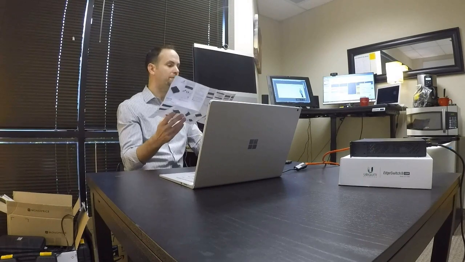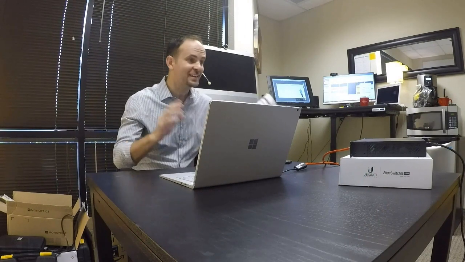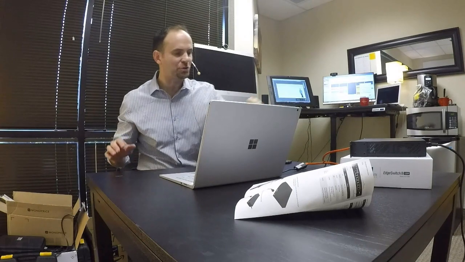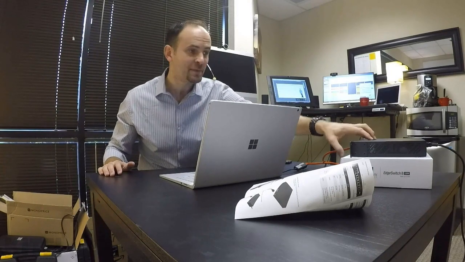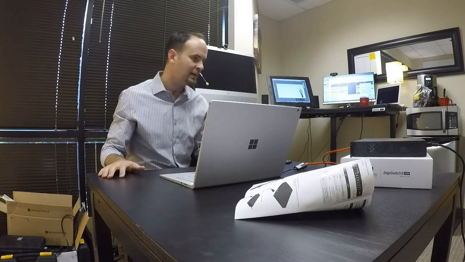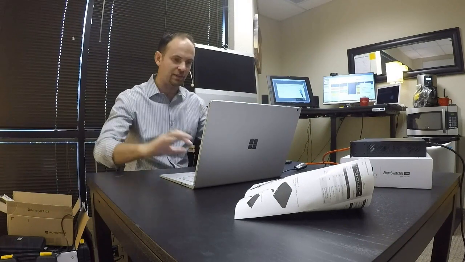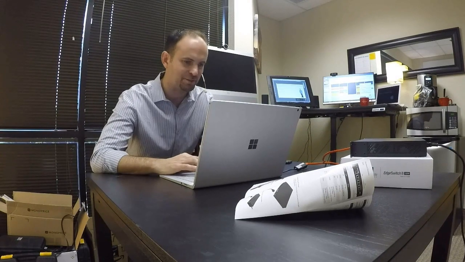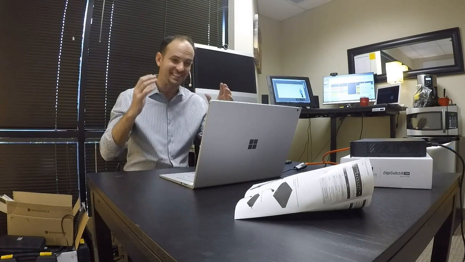192.168.1.2 is the default fallback IP address. What that means is that this switch is going to sit there and try to get an address via DHCP, and if it can't, it's just going to default to 192.168.1.2. I put this in an isolated world because honestly, it really bugs me when things get an IP address from DHCP, because then I've got to go find it.